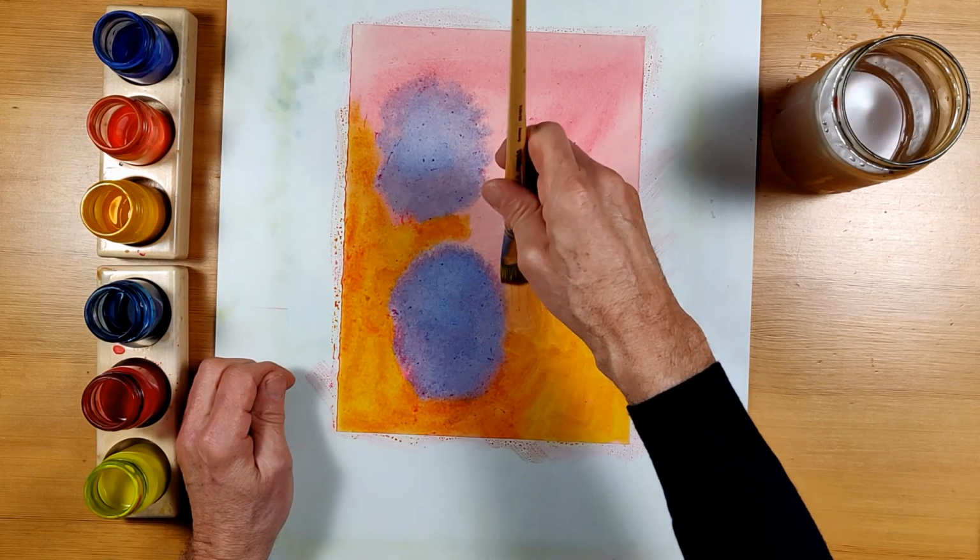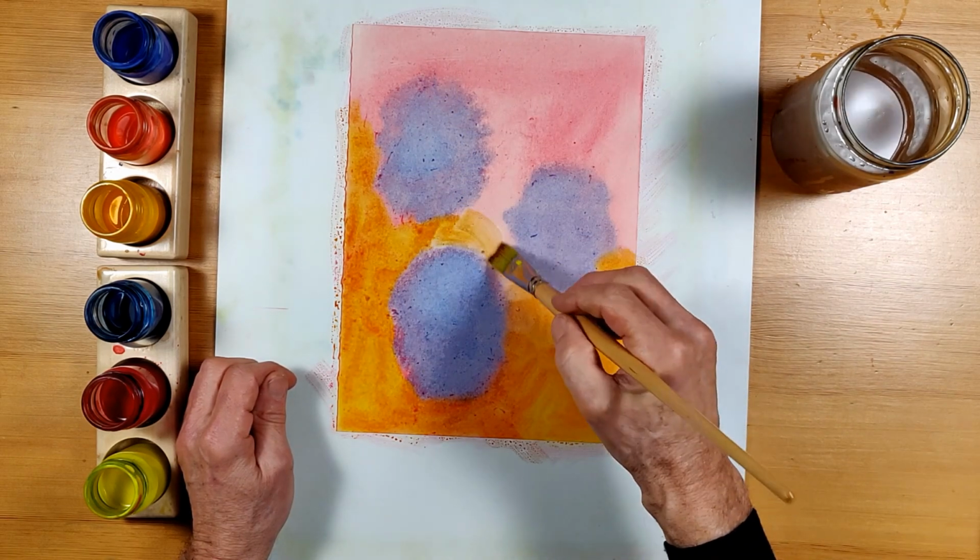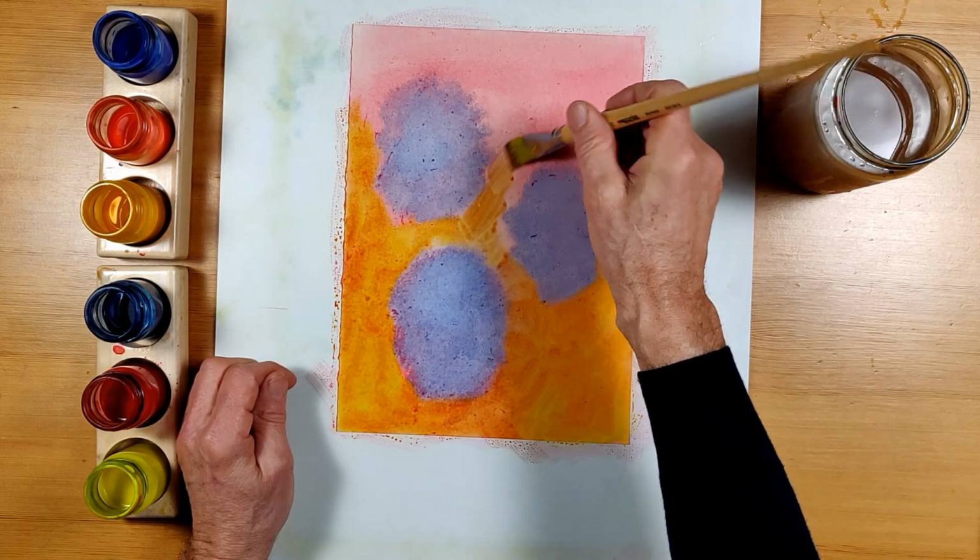Connect all the strokes with each other, the way of painting.